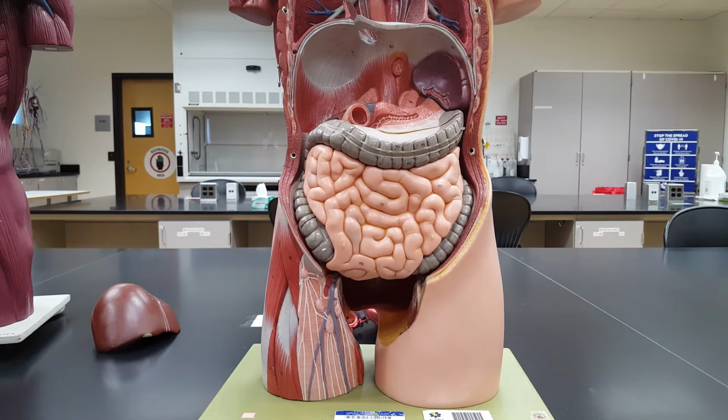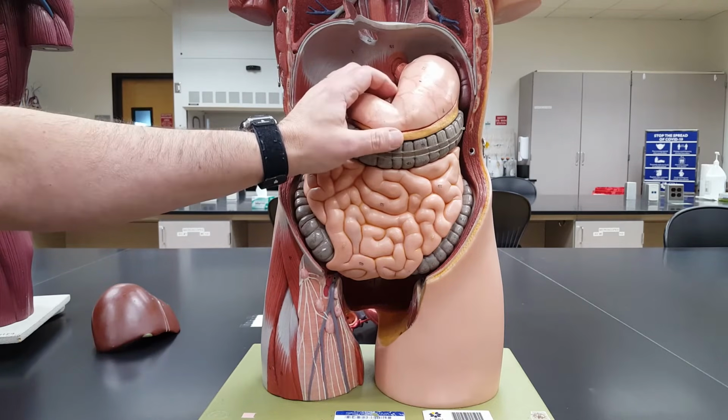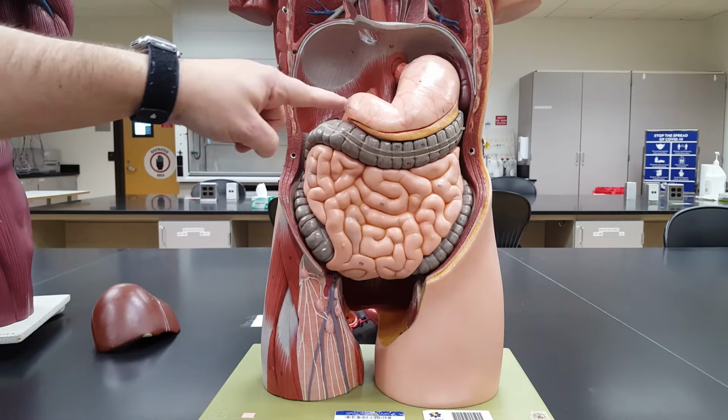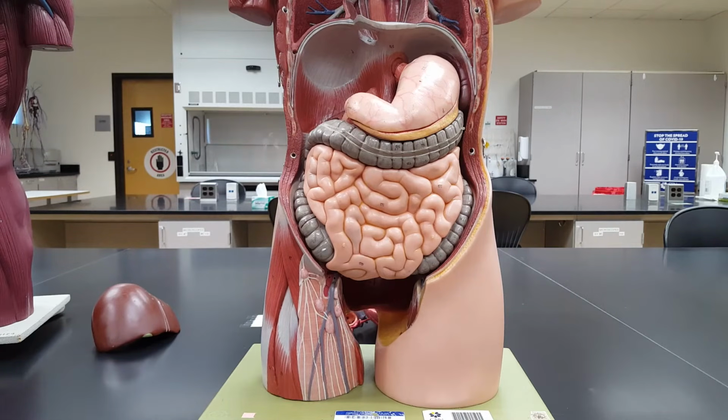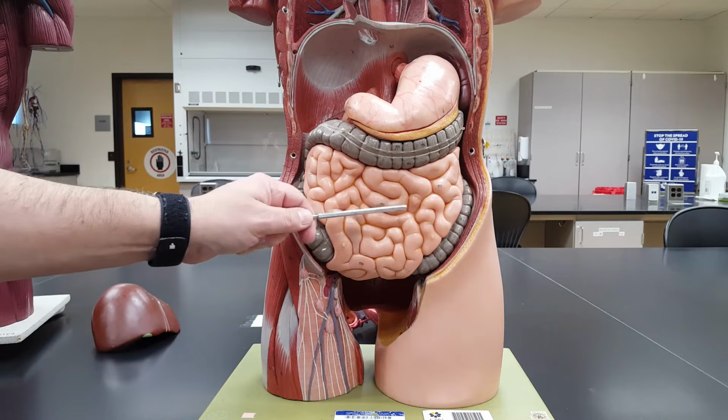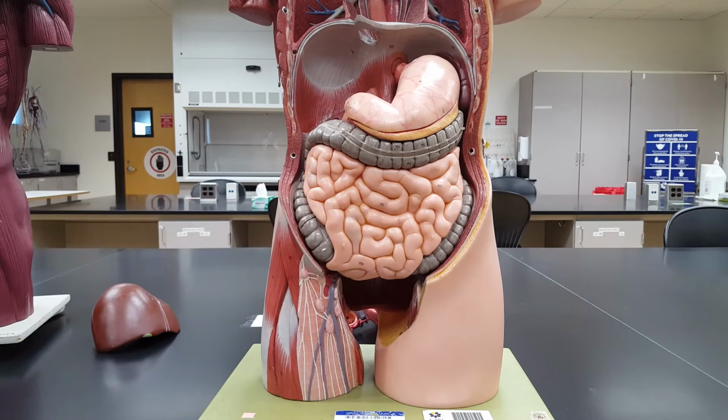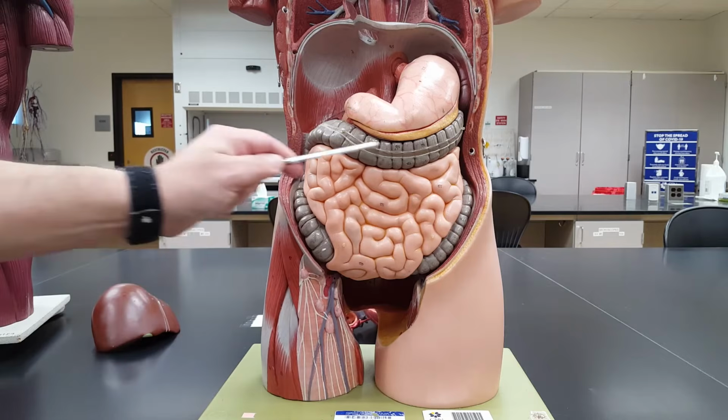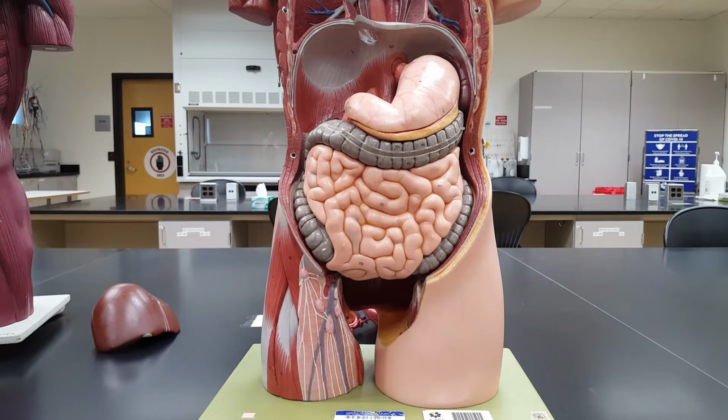But if we were following food through our digestive tract or alimentary canal, where does it go after the stomach? It goes into this thing, which is the small intestine. Not this one, the dark gray one, that's the large intestine. The small intestine is first, and it's actually much bigger. There's nothing small about your small intestine, as you probably learned in lecture.